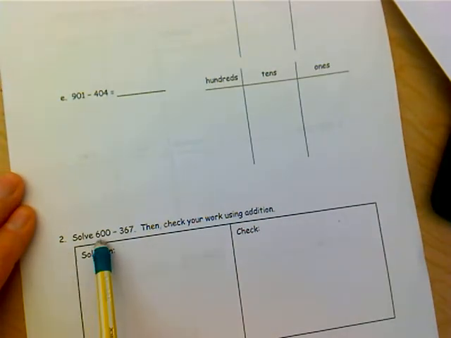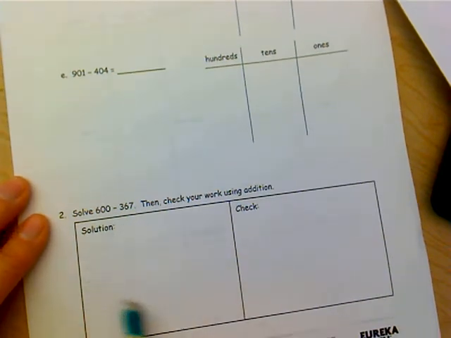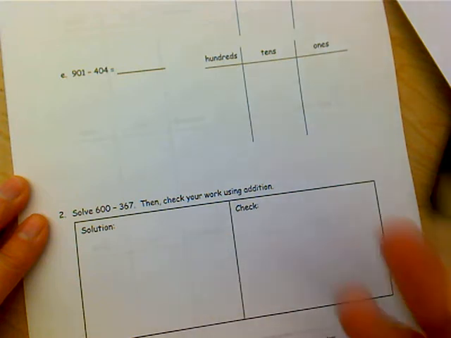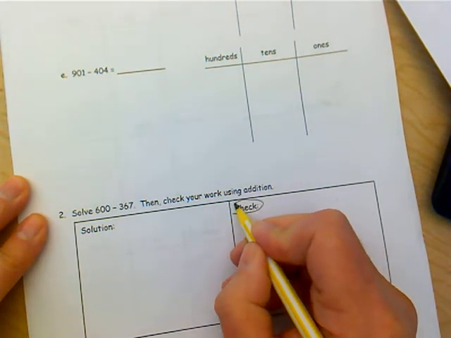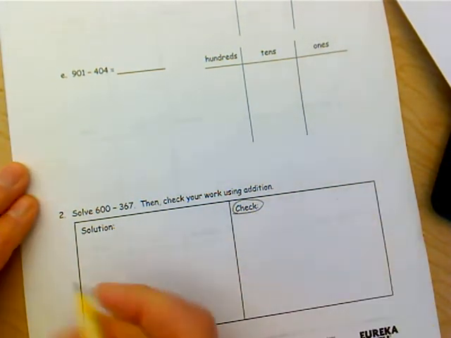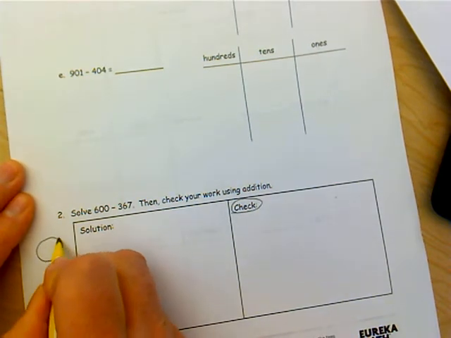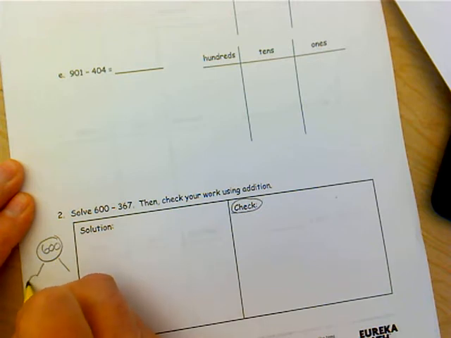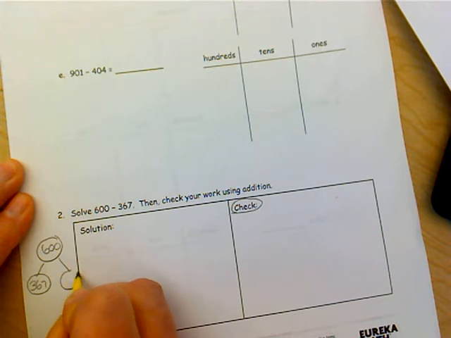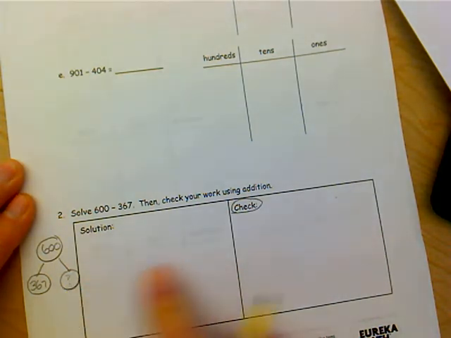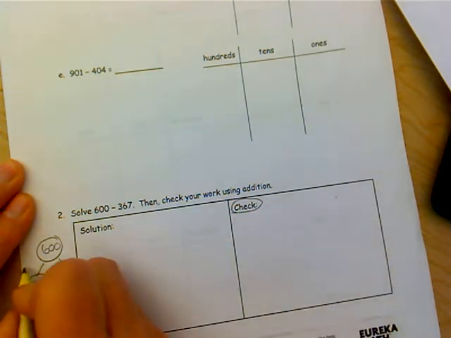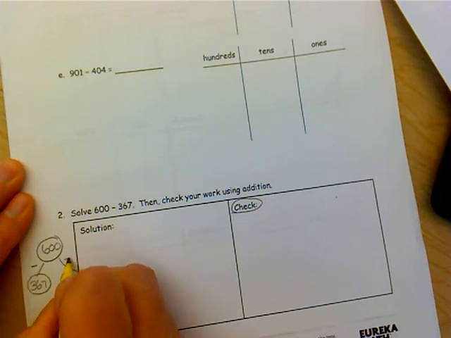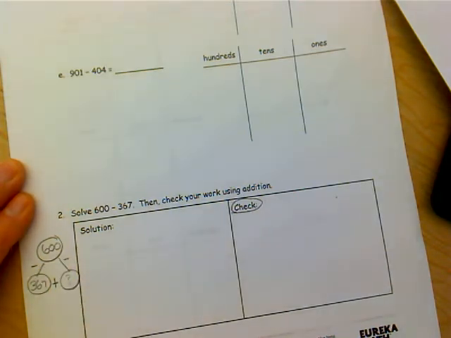You are looking at solving 600 take away 367, which you are going to do in this box. And then you are going to check your work using this box. And I will remind you about your number bond, 600. We have one part that's available, which is 367, and you are finding the other part, the missing part, and that should help you in your quest for checking if you remember bibbidi bobbidi boo. I think you can handle that.